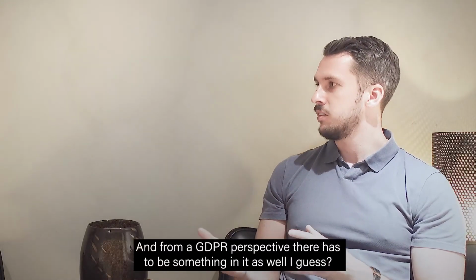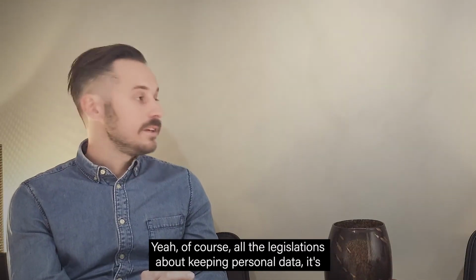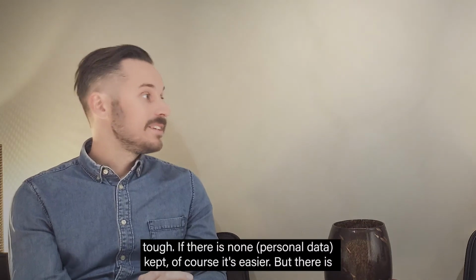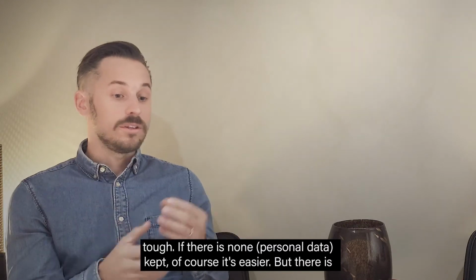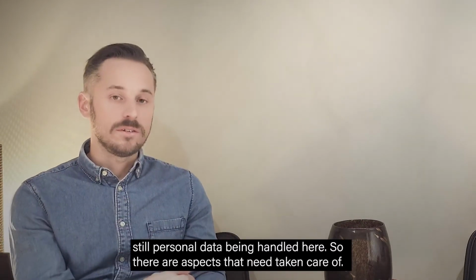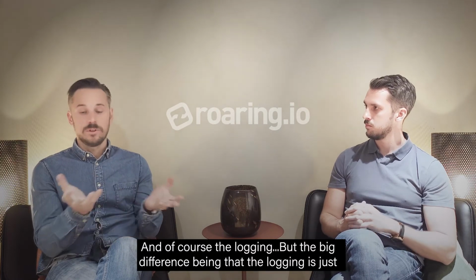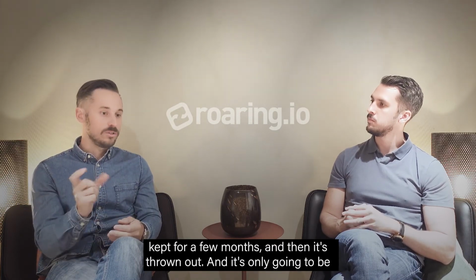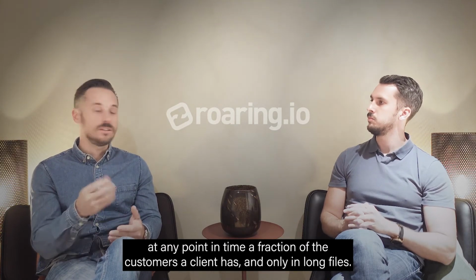And from a GDPR perspective, there has to be something in it as well, I guess. Yeah, of course. I mean, all the legislation about keeping personal data is tough. And if there is none kept, then of course it's easier. But there is still personal data being handled here, so there are aspects of it that need to be taken care of. And of course, the logging, but the big difference being that the logging is just kept for a few months and then it's thrown out, and at any point in time it's only a fraction of the customers that a client has that are in the log files.